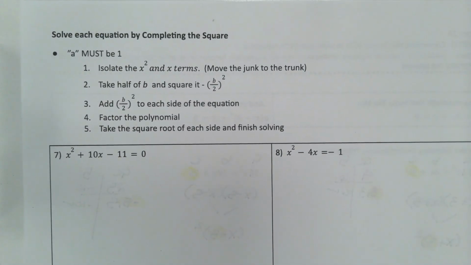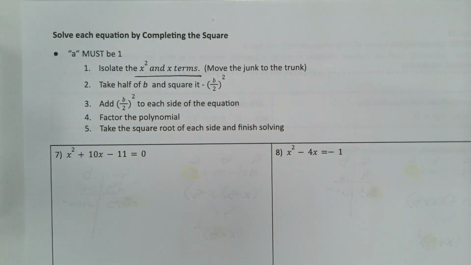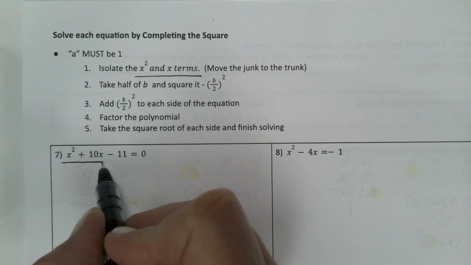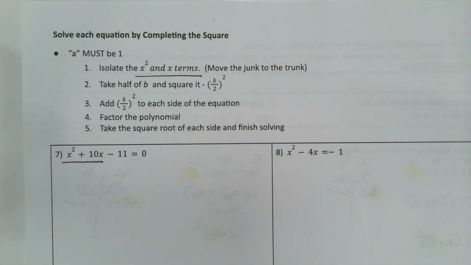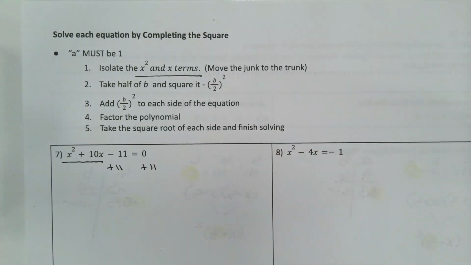Let's do one that is an equation that we actually have to solve. So to solve this, it says that a must be 1. So in this level of Algebra 2, a is always 1. In honors and in pre-cal, they might change it up, but we don't here in this course. It says isolate the x and x squared terms. So we want the x squared and the x term on one side all by itself. That means we want you to move the constant to the other side.